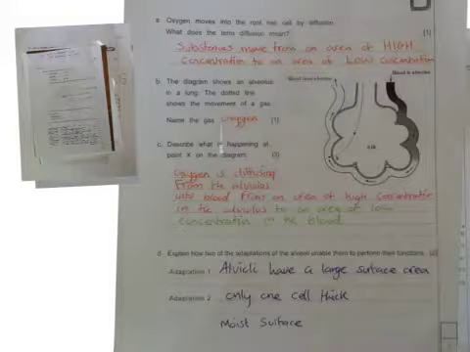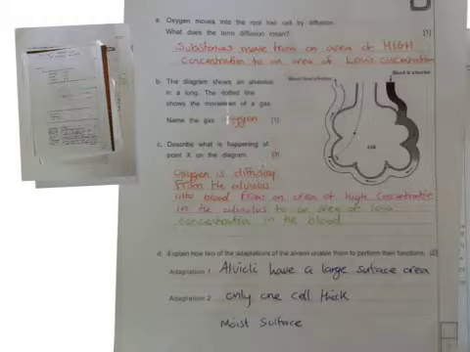Name the gas that is going, let's have a look. The diagram shows the alveoli in the lungs. The dotted line shows the movement of the gas. So it's coming from the alveoli into the bloodstream. So that's going to be oxygen. We're not going to be getting rid of oxygen because there's going to be more oxygen inside this alveoli than in the bloodstream. So oxygen is diffusing from the alveoli into the blood, from an area of high concentration to an area of low concentration in the blood.